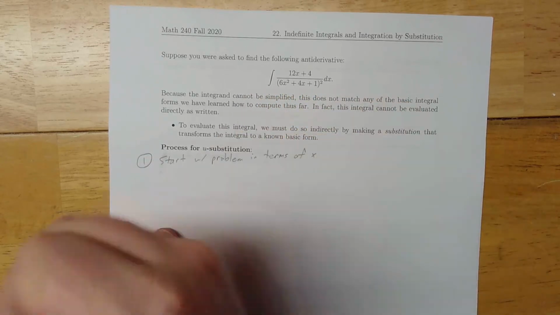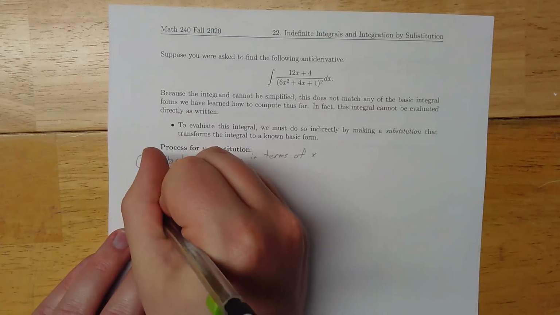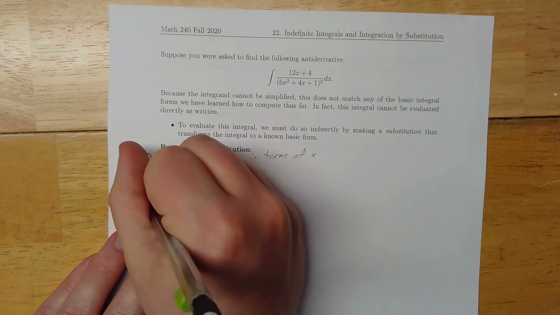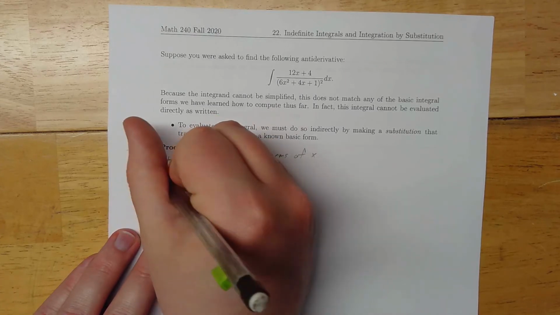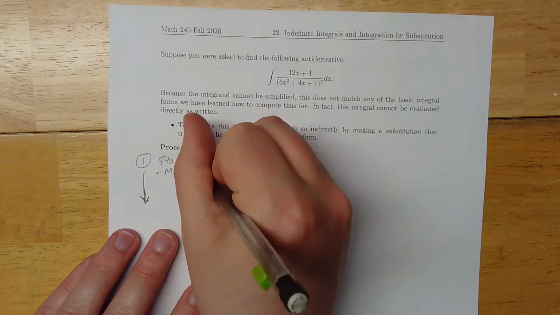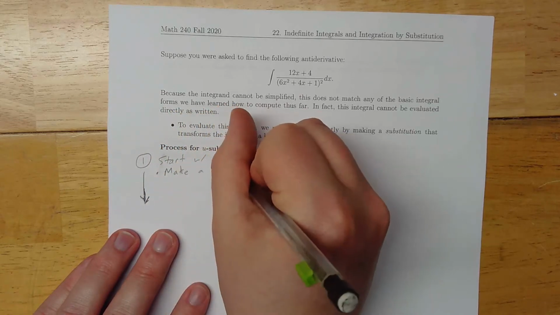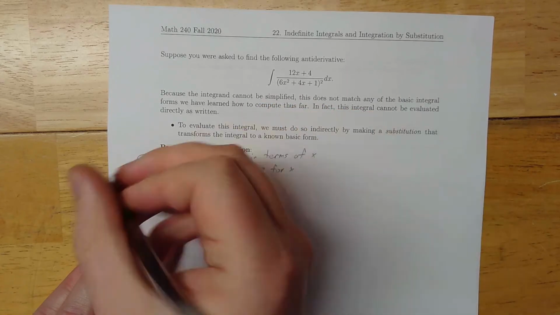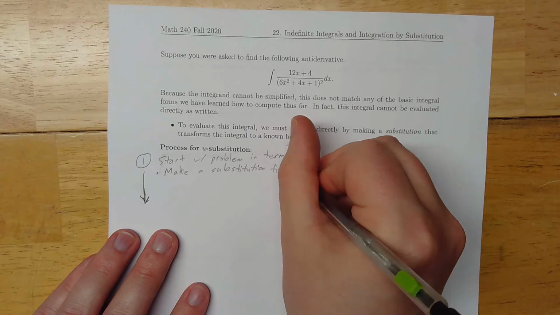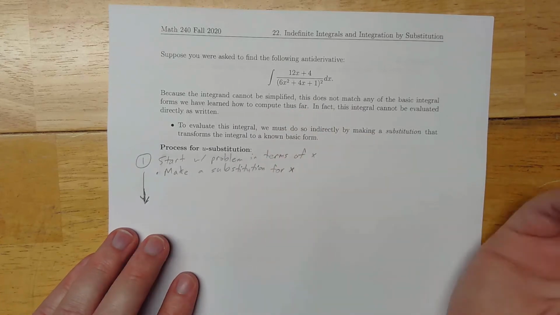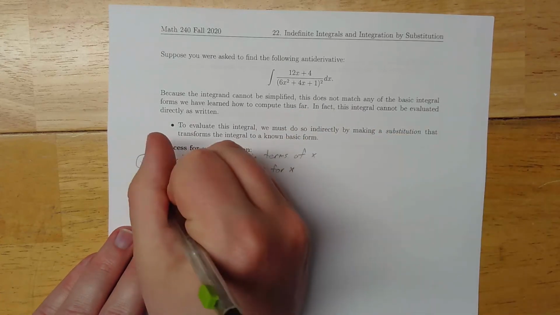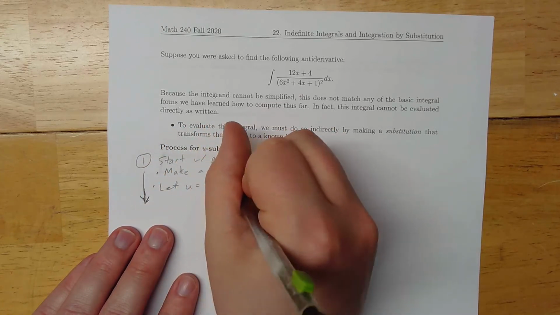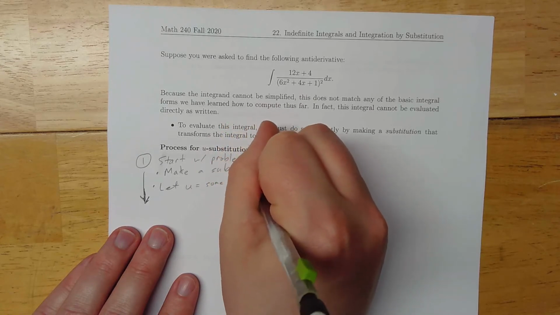Now to get from this part of the process to the next part, we are going to make a substitution for x. In other words, we want to be able to get x completely out of the problem and write it in some other variable. And so what we'll do is we will let u equal some expression involving x.